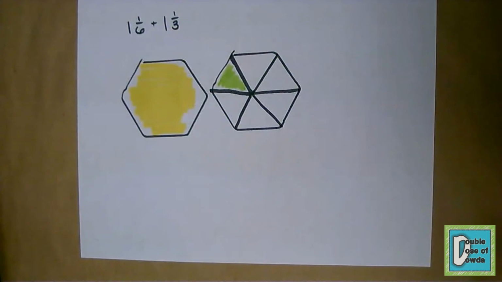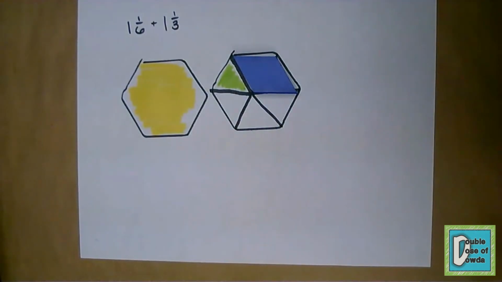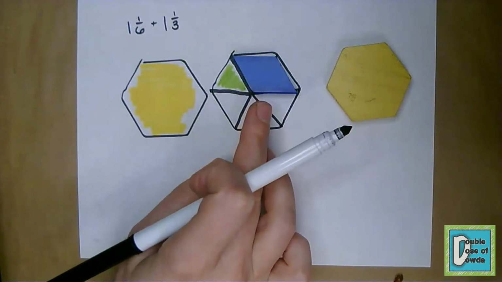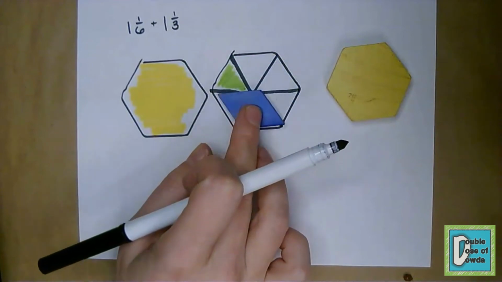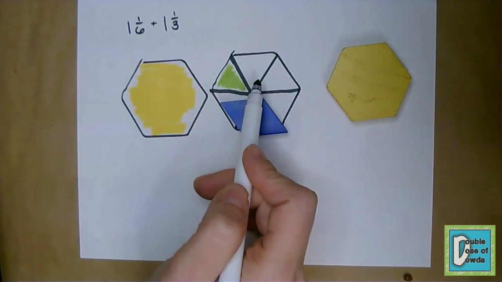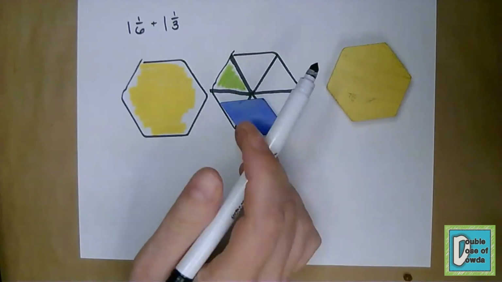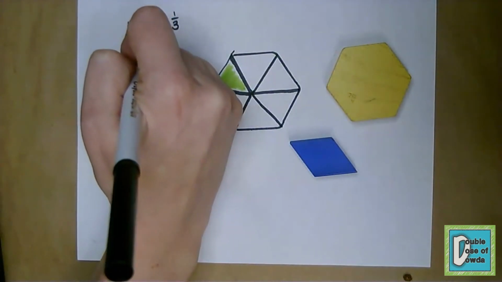So I would say, all right, you're exactly right. 1 1/3, that would be the same as adding this, but how can I mathematically write what I'm doing here if this is a third? I want them to come up with the idea that instead of saying a third, that's the same thing as 2/6. So again, I'm just going to rewrite this and keep up with what we are doing.